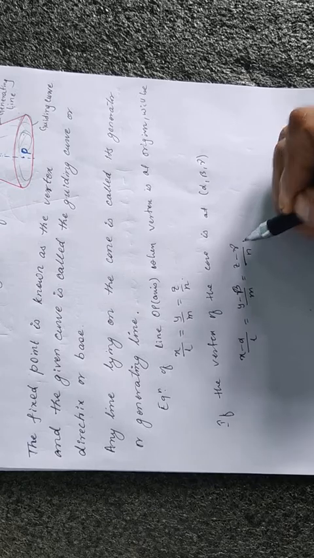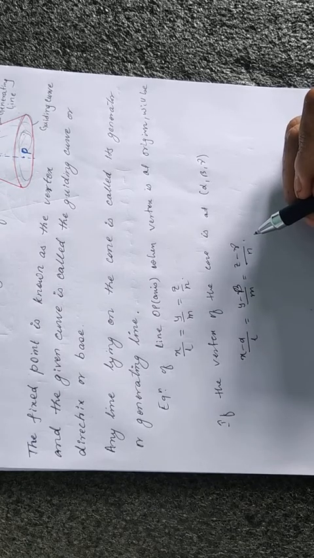So this is the equation of the axis when the vertex of the cone is at alpha, beta, gamma.